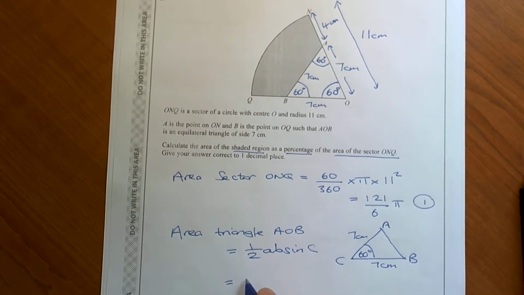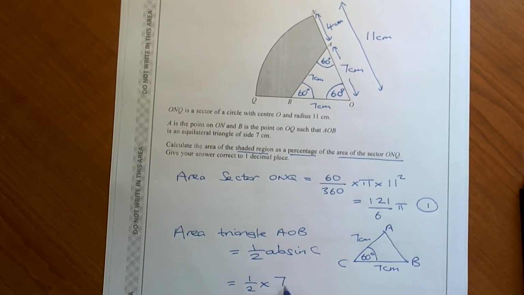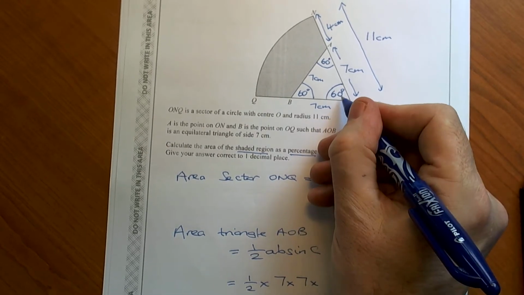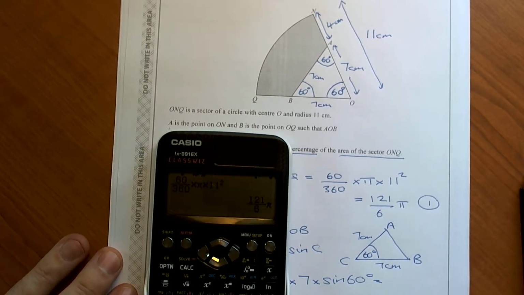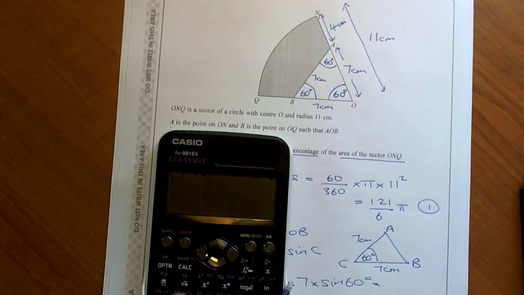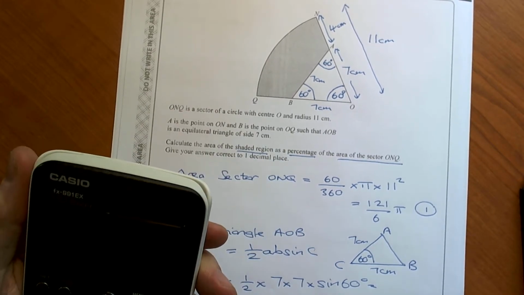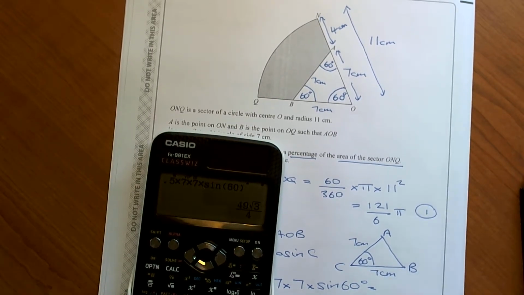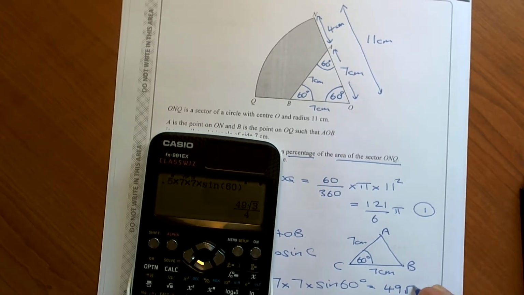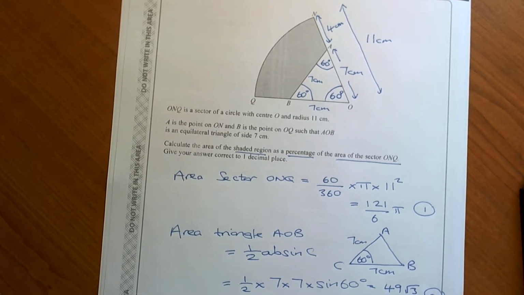So the area of this triangle is going to be a half times 7 times 7 times sine of this angle here on the triangle, sine 60 degrees, equals, so let's do that on the calculator. So we've got 0.5 times 7 times 7 times sine 60, I'm just checking the calculator was in degrees, equals, and that should come to 49 root 3 over 4. I'm just going to leave that as number 2.